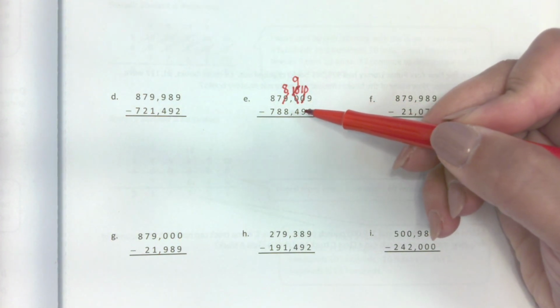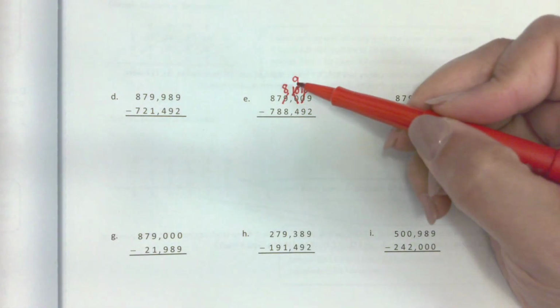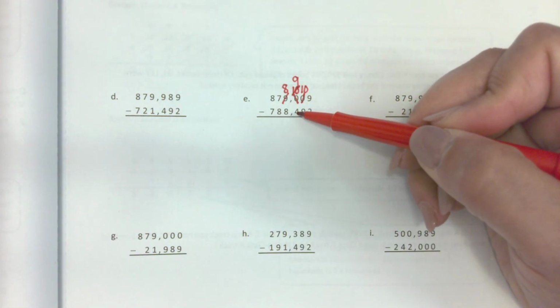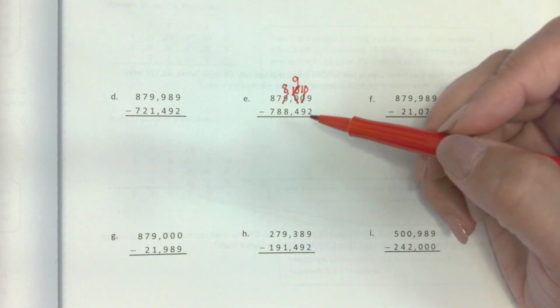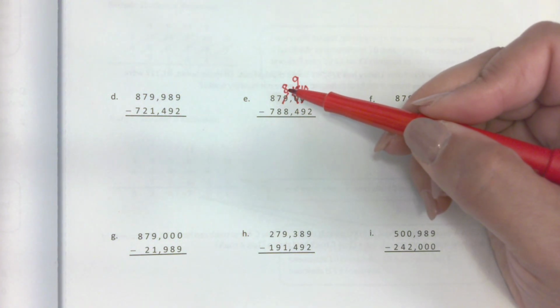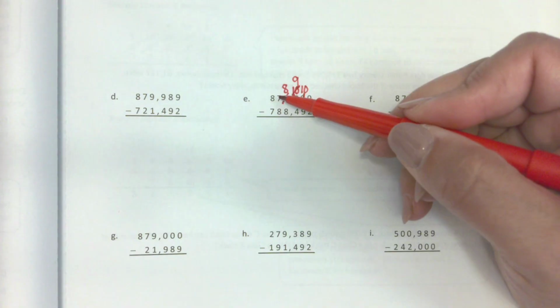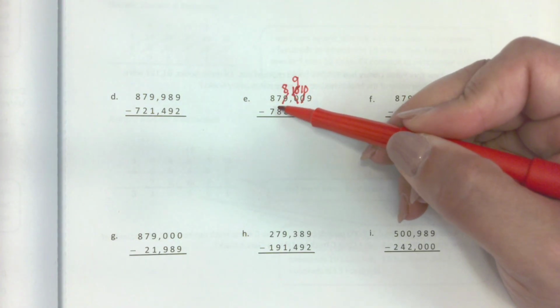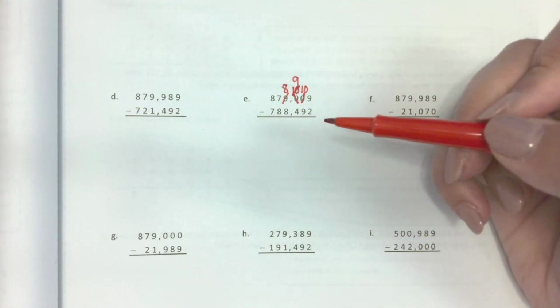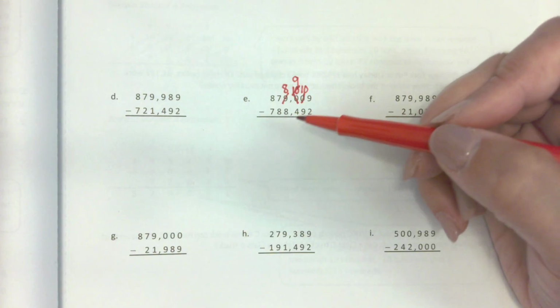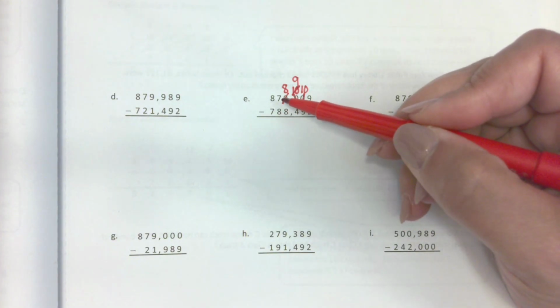10 minus 9. Yep, that's ready. Check the hundreds. 9 minus 4. Yes, that's ready. Check the thousands. 8 minus 8. Yep. Now check the 10,000s. 7 minus 8. Is that ready to subtract? No, we won't be able to do that because 8 is greater than 7.